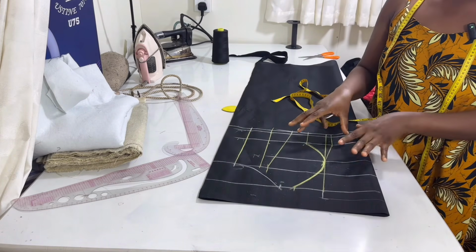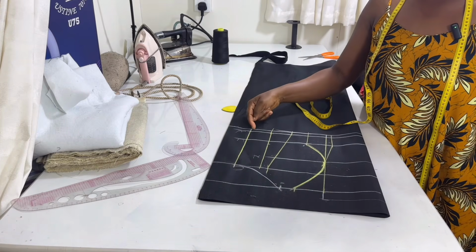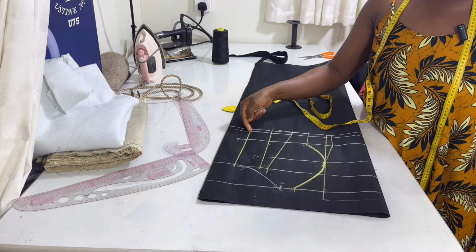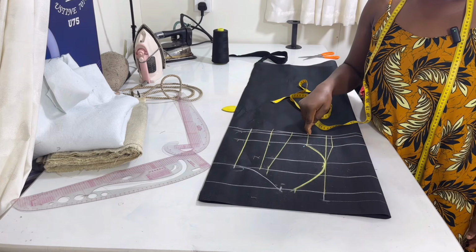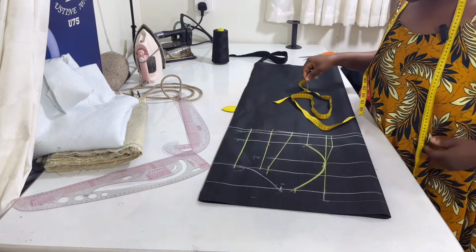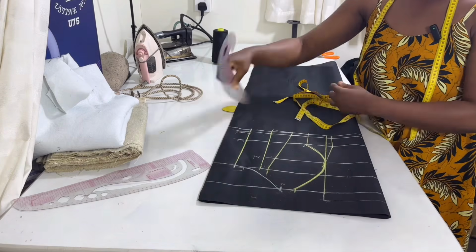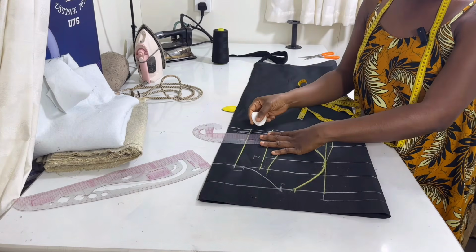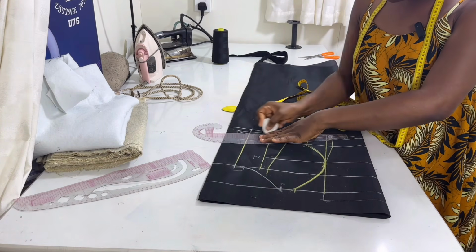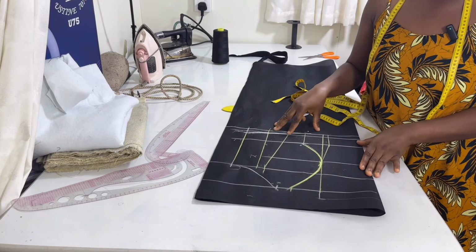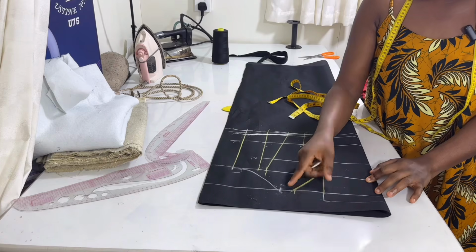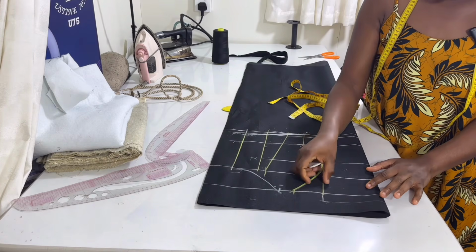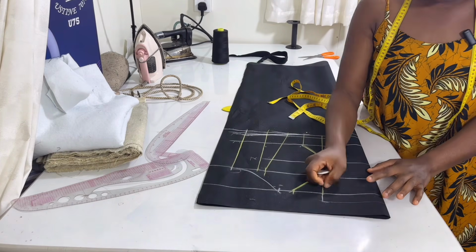All right, so now we are almost done. At this lower part, at the side seam, you are going to come up by 1/2 inch and blend it back to the dart leg, and connect it back to your dart leg. All right, so we can go ahead now and cut this out. You see that I have not put the shape of the neckline. You put the shape of your neckline when you are done joining the panels together.